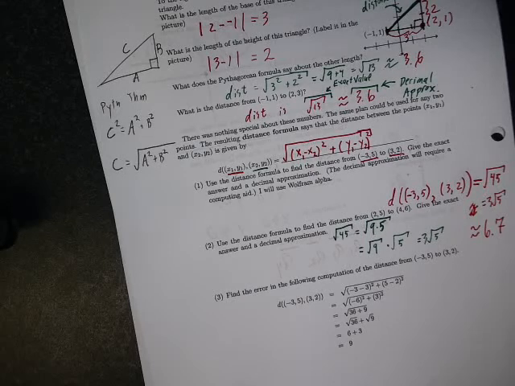6 squared is 36, 3 squared is 9. That's the same thing as the square root of 36 plus the square root of 9. Lots of head shaking.